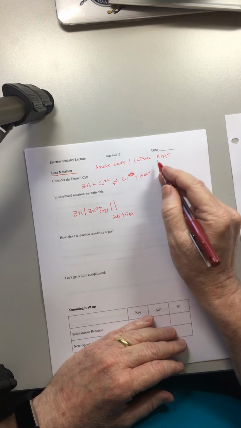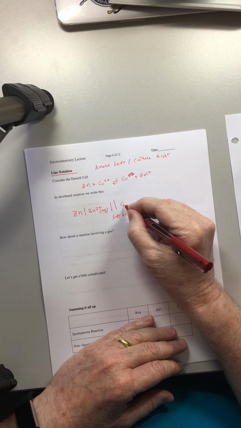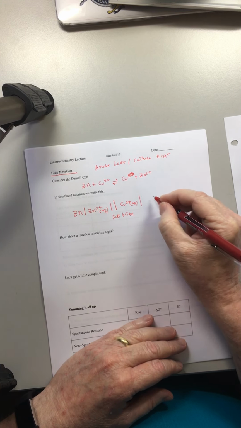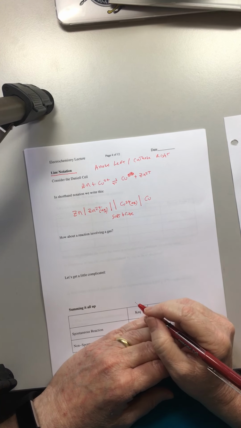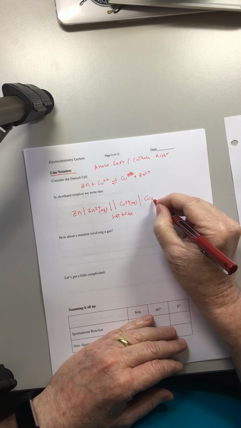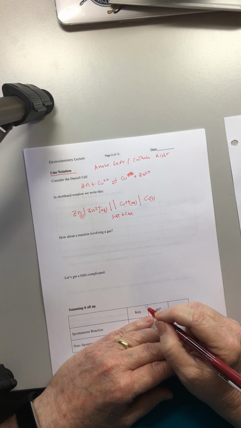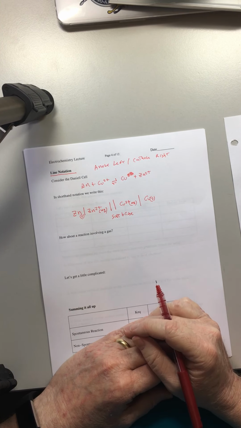Then we have the cathode, which is the reduction, Cu2+ aqueous. Phase boundary, it turns into Cu, and we can put that as a solid if you like. So that is line notation.